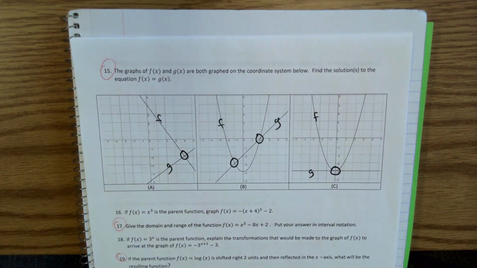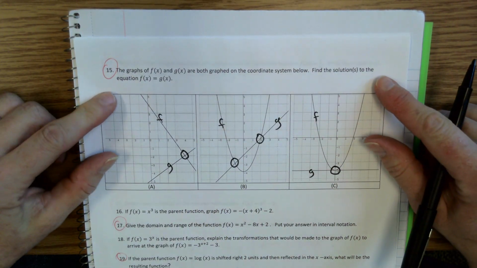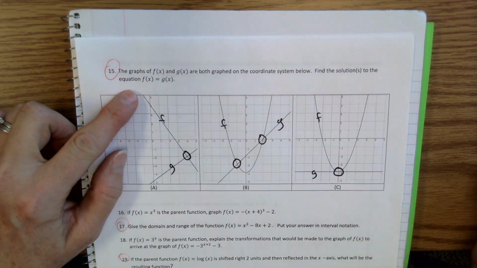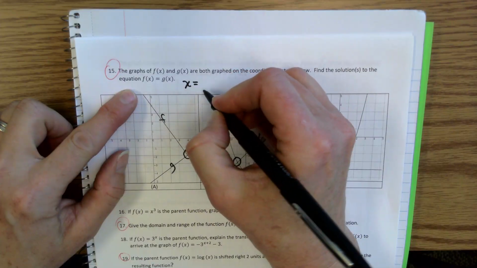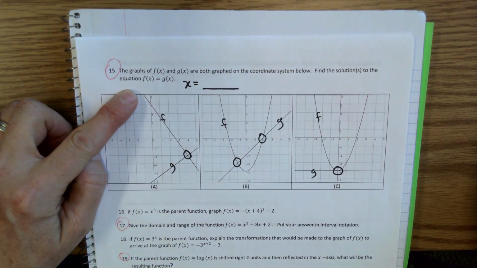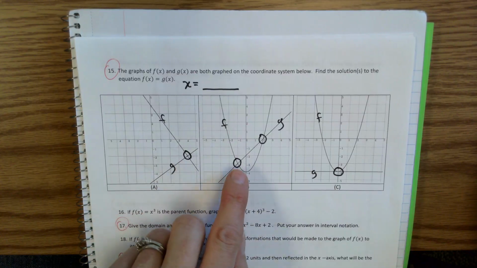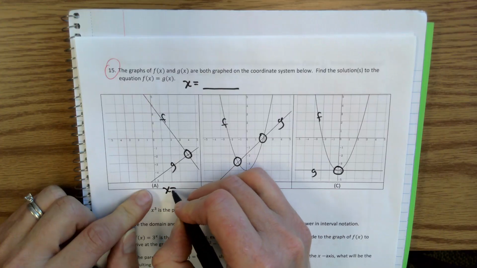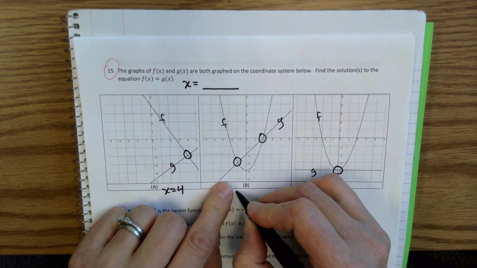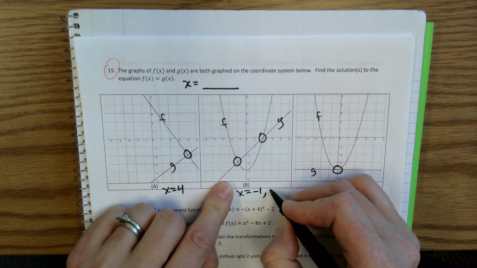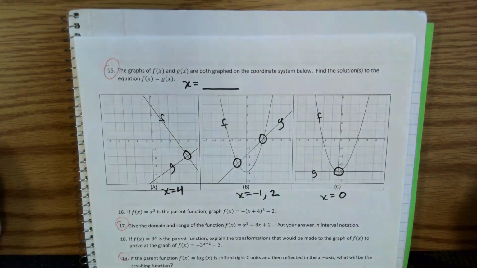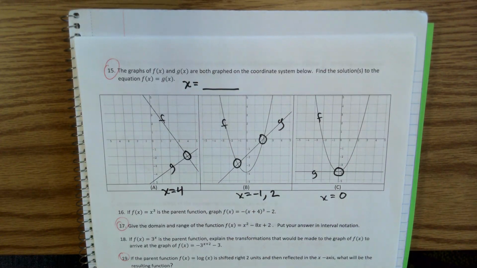Those would be the points of intersection, but since this problem is finding a solution to an equation, the way you write your answer to a solution of an equation is always x equals a number, not a point. So you just look at your points of intersection and you find their x-coordinates. So for this first one, the answer would be x equals 4. The second would be x equals -1 or 2. This third would be x equals 0. Hopefully that makes sense. All right, 17.